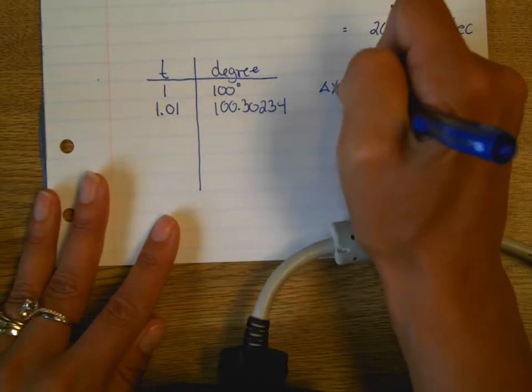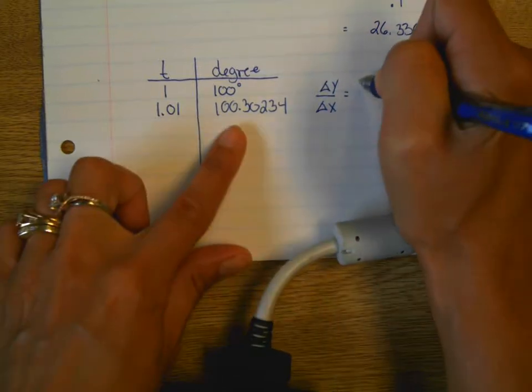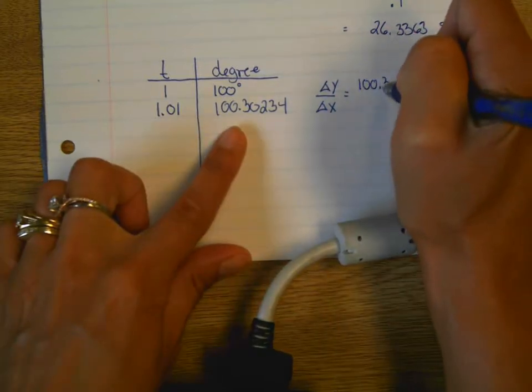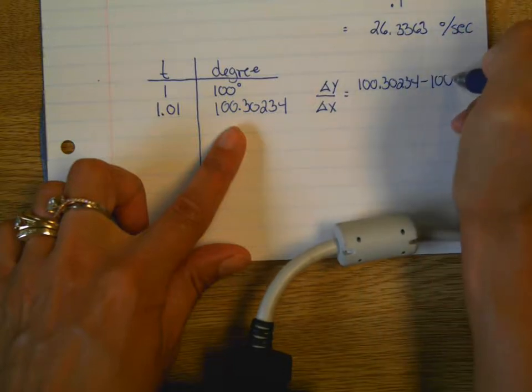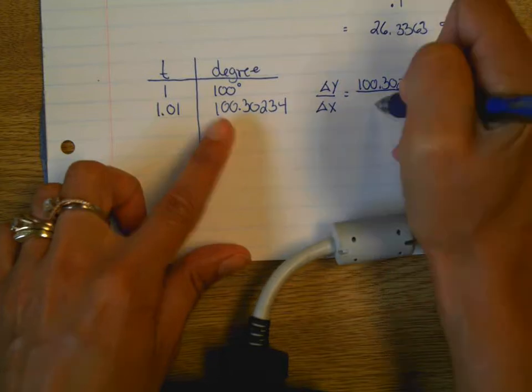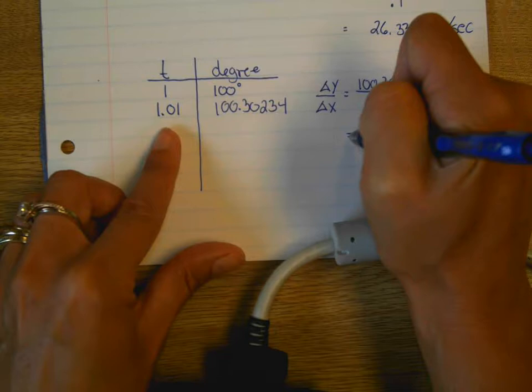Now I do the same rate of change. That's change in y over change in x. So it's 100.30234 minus the 100 divided by 1.01 minus 1.